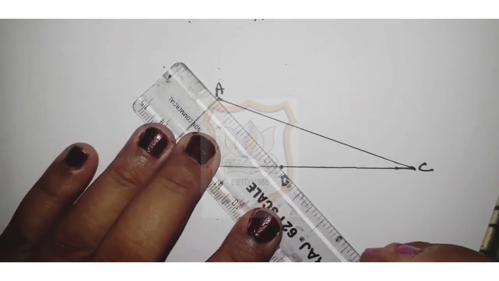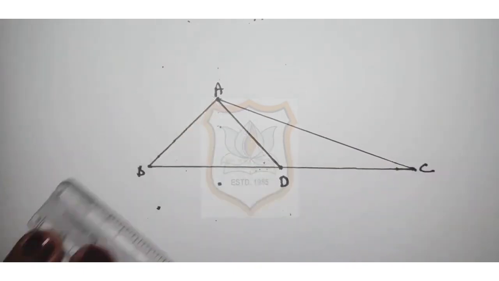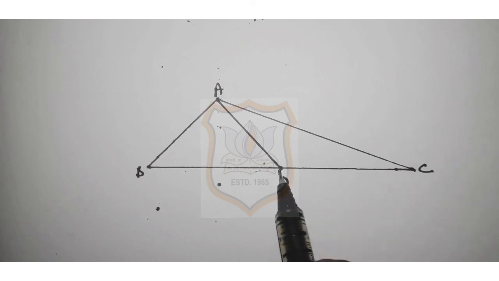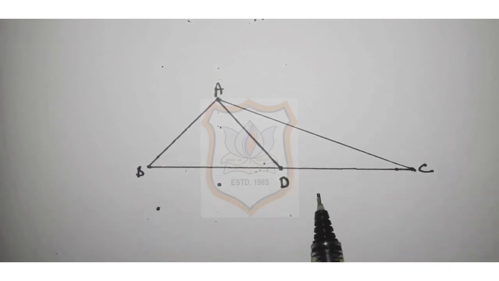So the line which starts from this vertex and goes like this is called the median of a triangle because BD is equal to DC. It divides the opposite side into two equal parts.